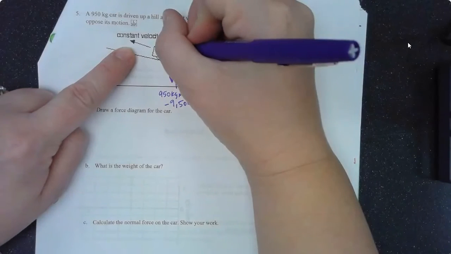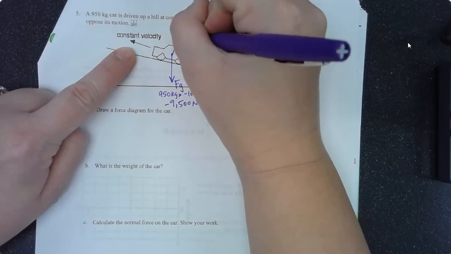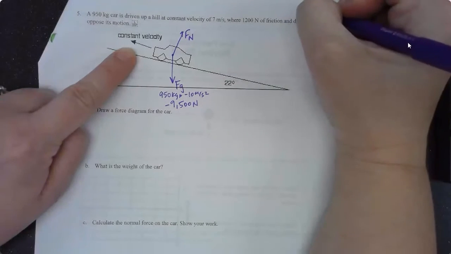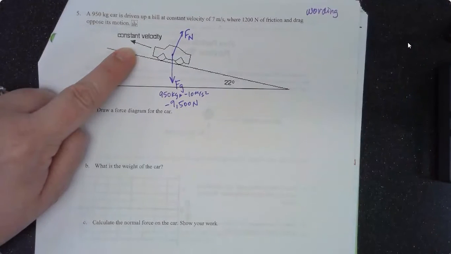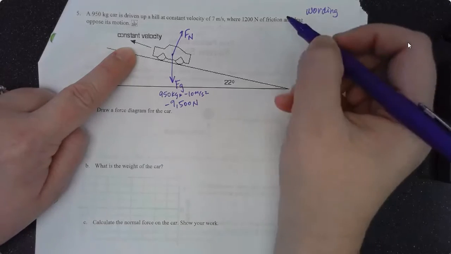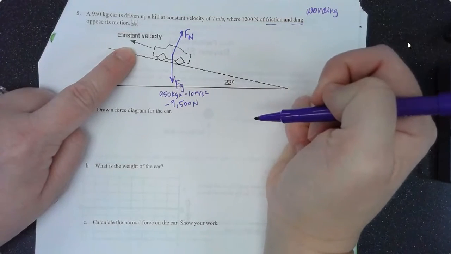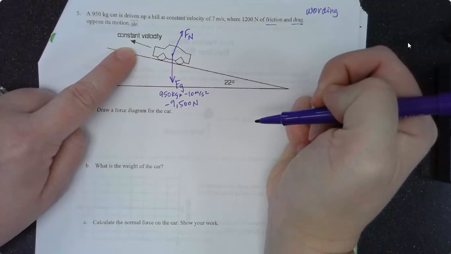Okay, so the way the cars actually work, I'm going to have to work on the wording of this problem. Make a note to self here. So I think that what this is actually saying is that since it says friction and drag, I think that it means backwards forces, which I don't really like. Friction and drag.